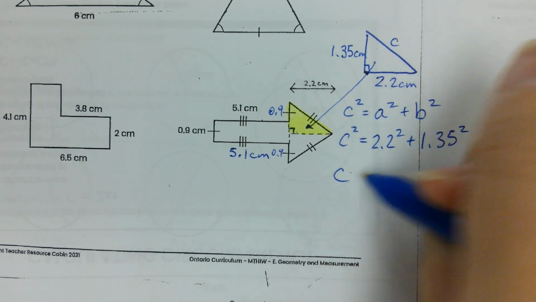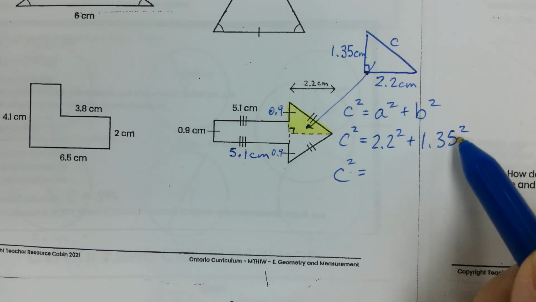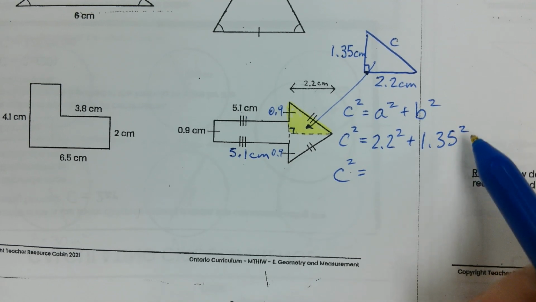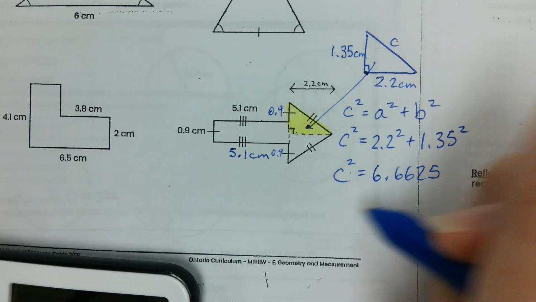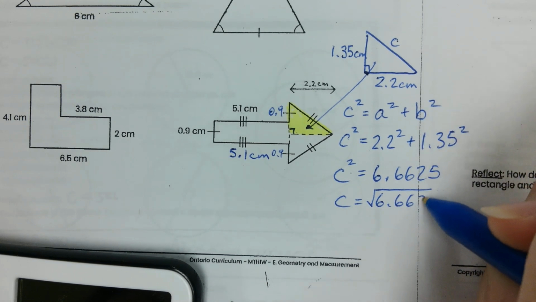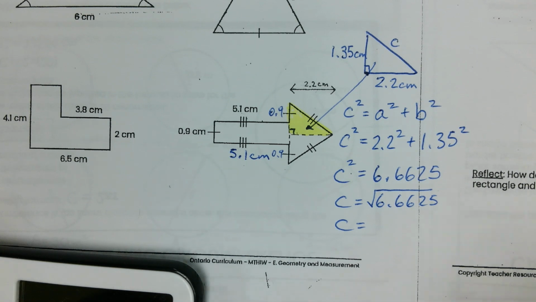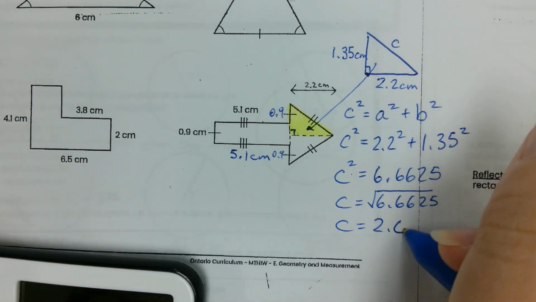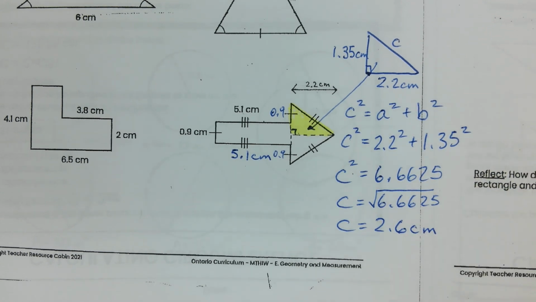1.35. So C squared equals 2.2 times 2.2 plus 1.35 times 1.35. Remember, square means 1.35 times 1.35, not times 2. So you get 6.6625. When you square root it, C is 2.6. What's my unit here? Centimeters, again, because it's a length.